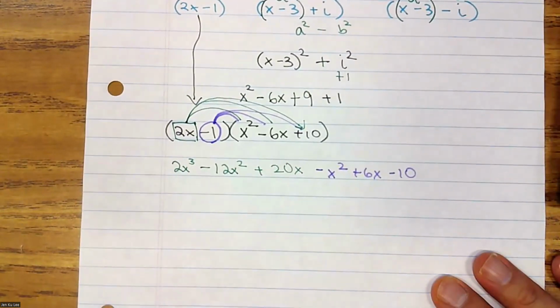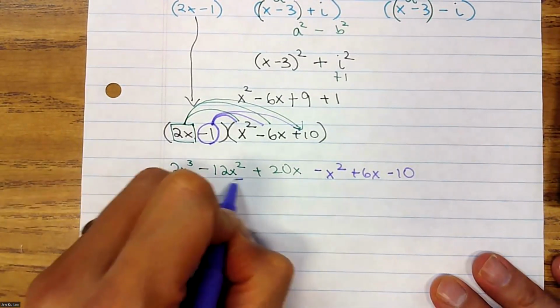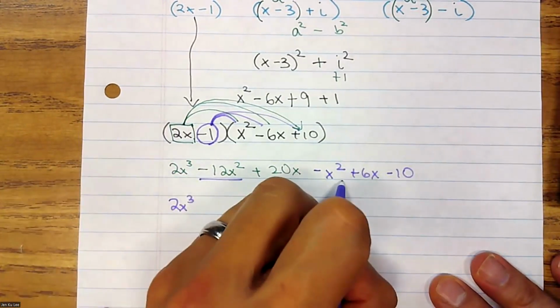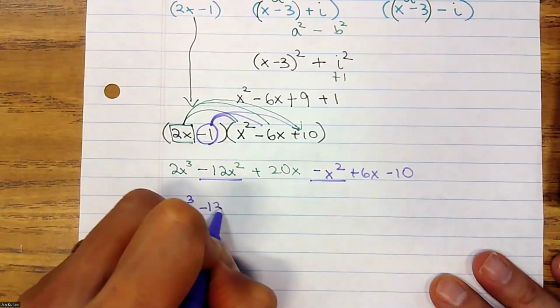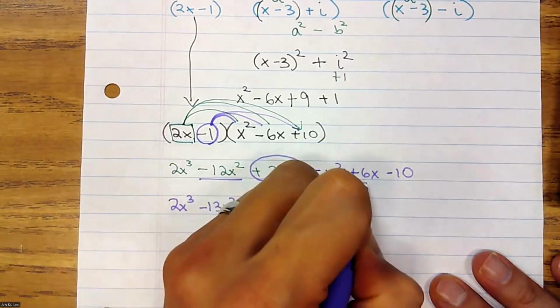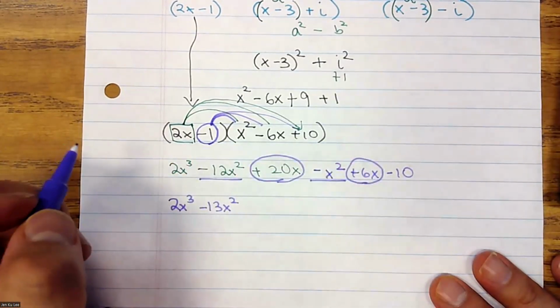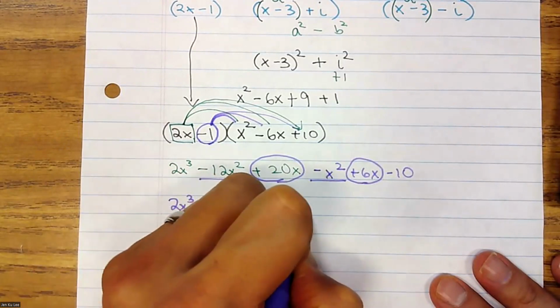All right, gather the like terms. 2x cubed. I see a -12x squared and a -x squared. That's -13x squared. I see a +20x and a +6x. That's 26x and then -10.